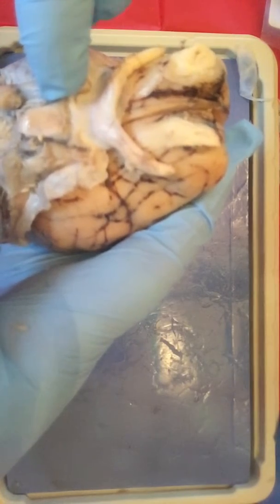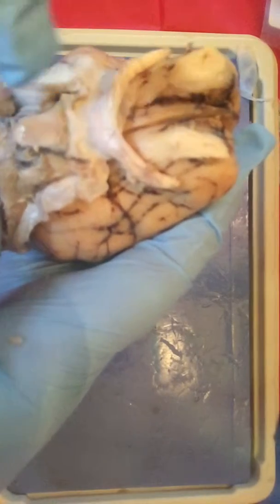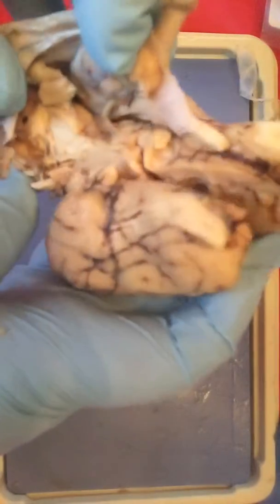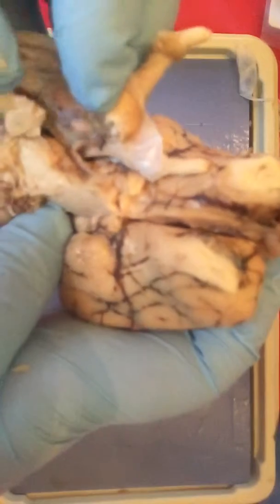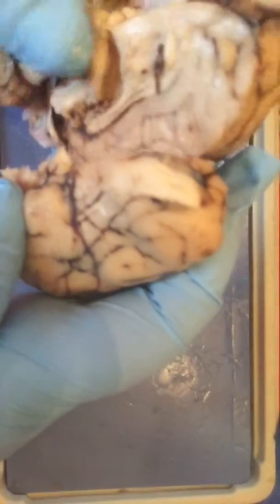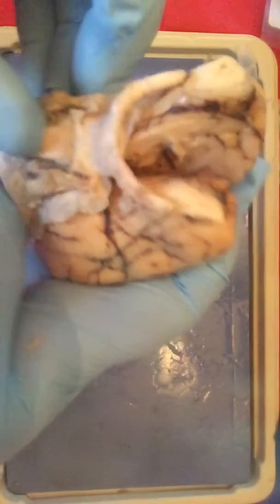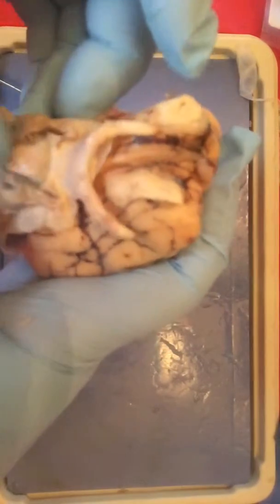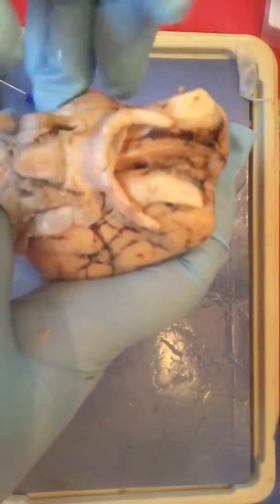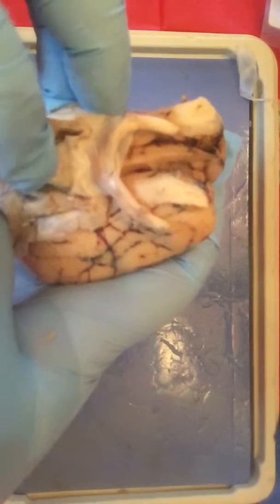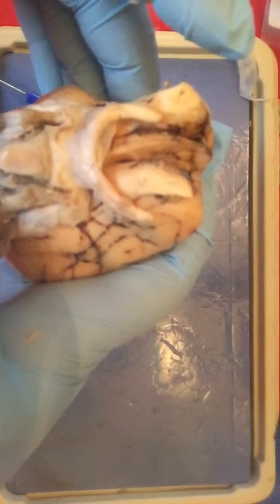And then you have the pituitary gland, which the way I cut it is actually attached on the lateral side. So it's underneath right here. But looking at it from underneath, it would be in this area right here. And then you have the mammillary body, which is right here. And that is the structures of the brain.